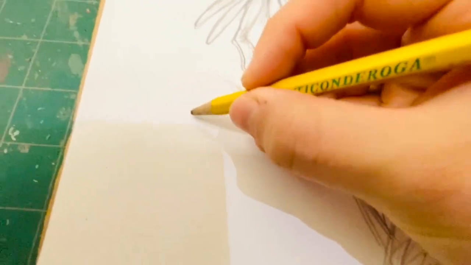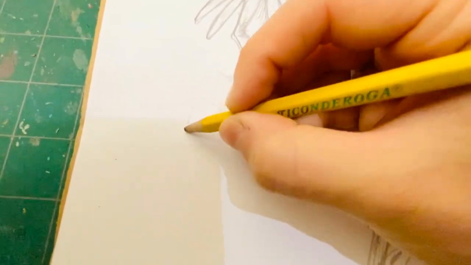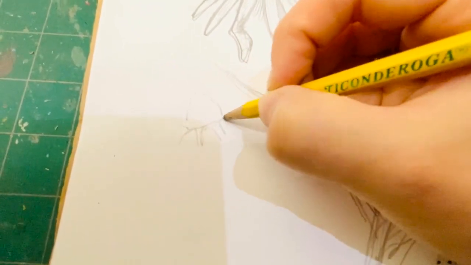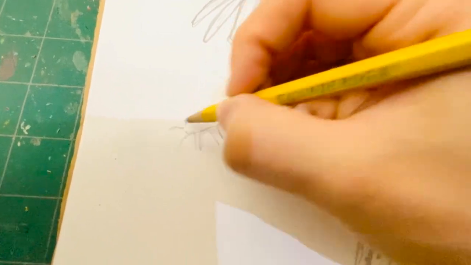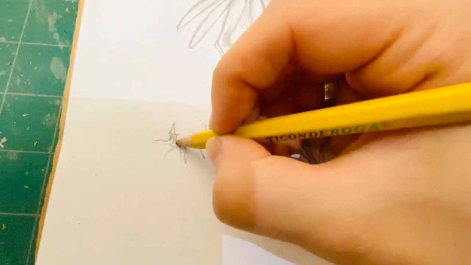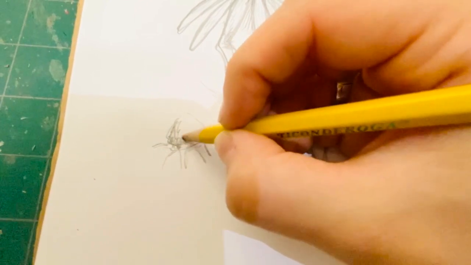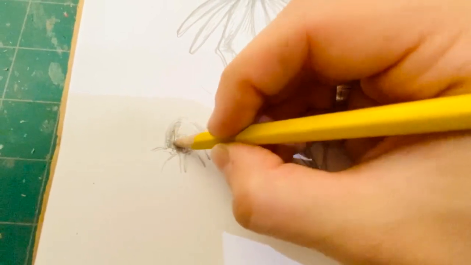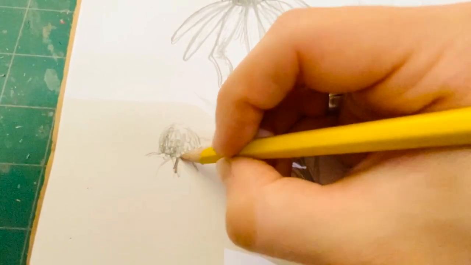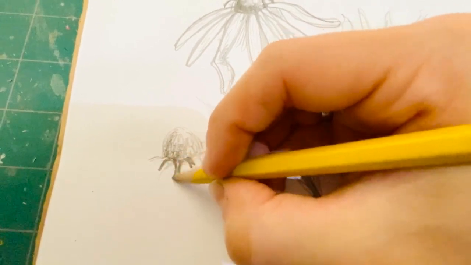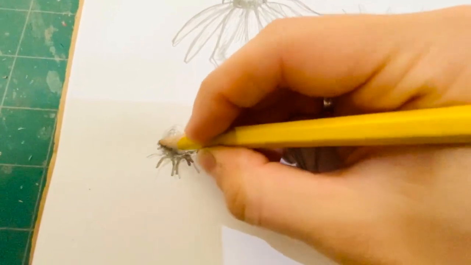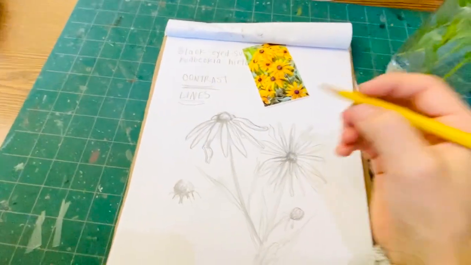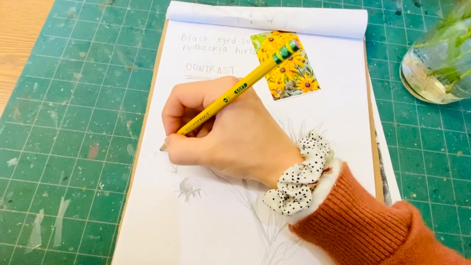What if I want to do a zoomed in focus of one of the cone centers, right? So I'm going to just do lines where the petals would be coming off of this cone center. But maybe I want to spend time really going in and giving detail to one of these cones. Thinking about where the shadows would be, where I can provide contrast. Where is the darkest and where is the lightest spot? Okay, so I'm going to draw a little arrow there and say center.